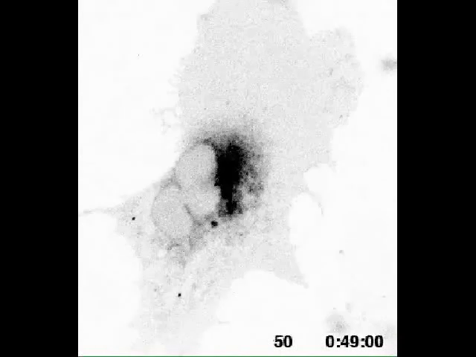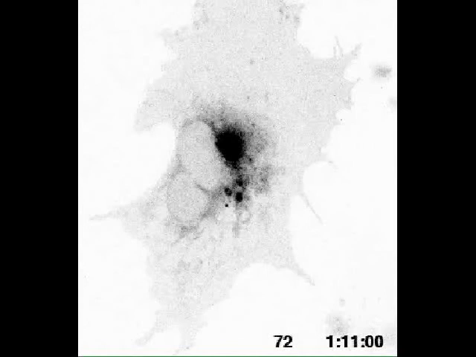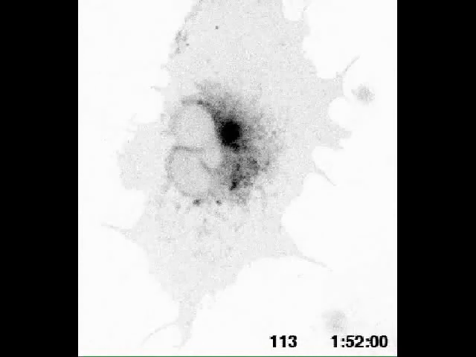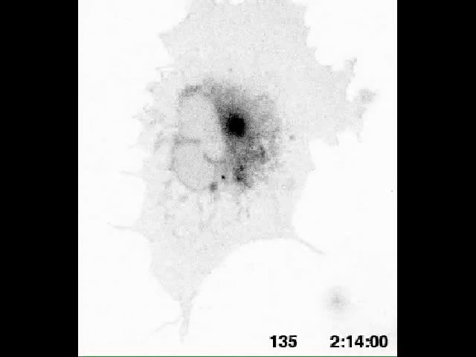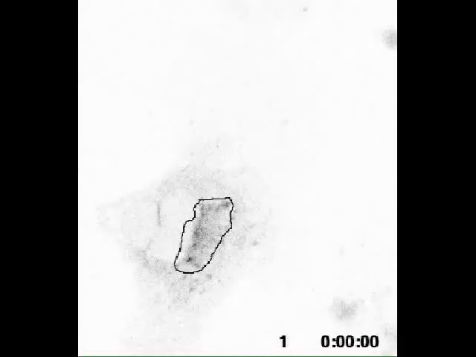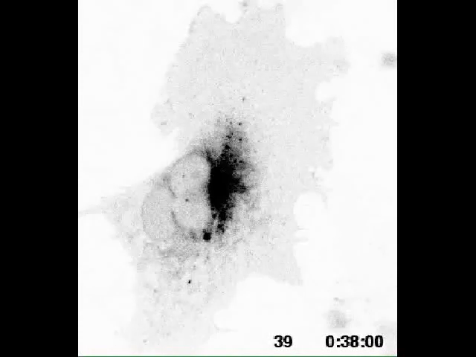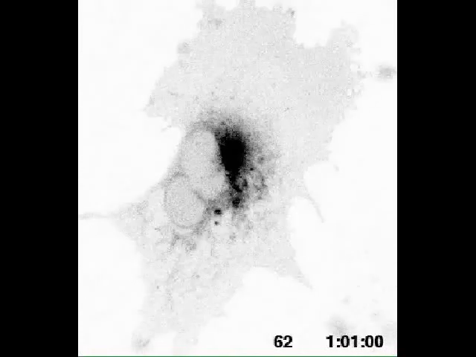In this case, we used the Golgi apparatus to switch on the molecules. That then allows us to track the fate of these molecules as they leave the Golgi and move to the plasma membrane without interference by other molecules that have not been switched on.